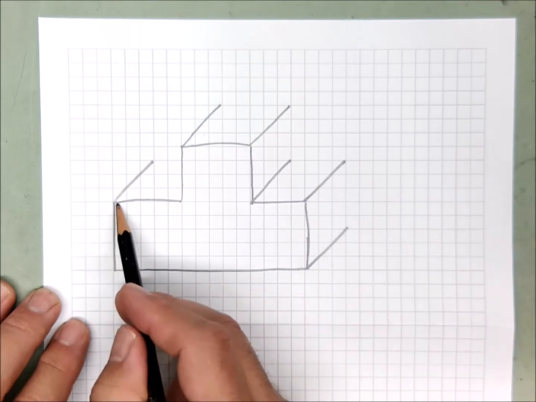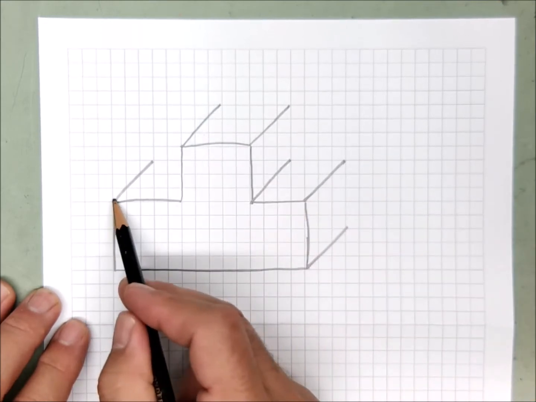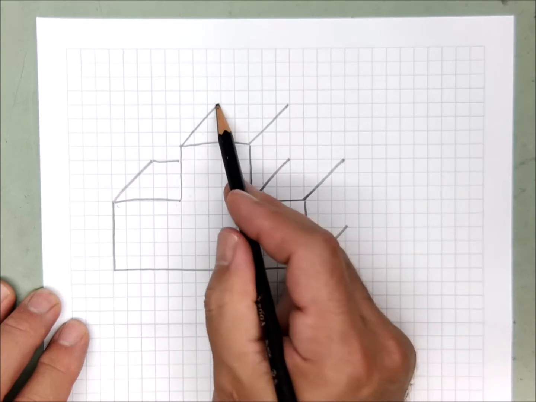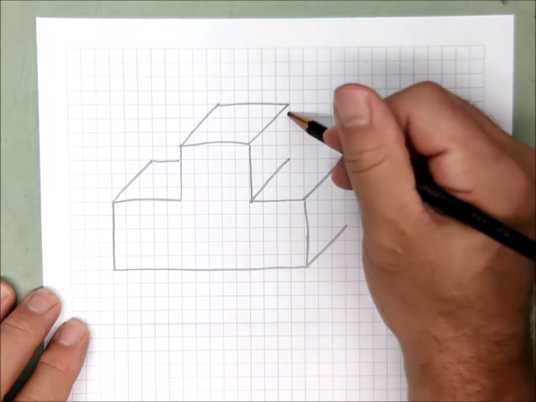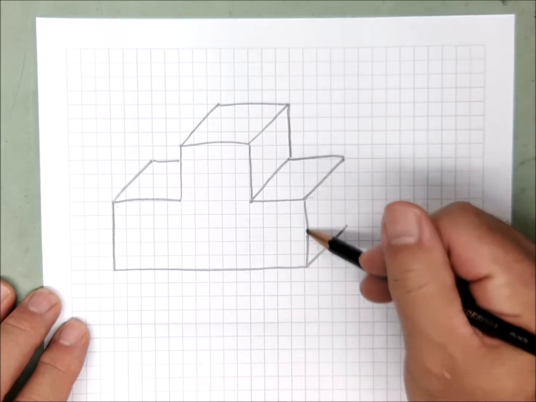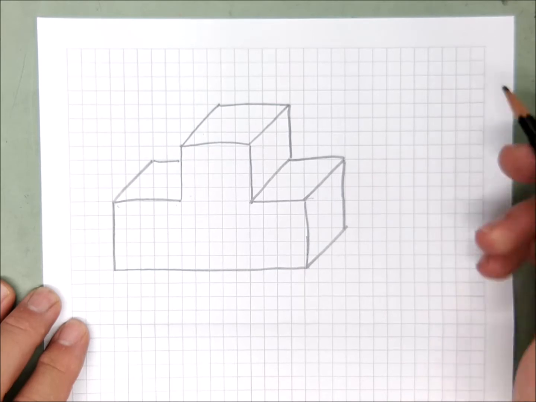Okay, and then whatever happened in the front will happen in the back. So line here goes to here, line here goes to here, vertical line here copied back there, horizontal line copied back here, vertical line copied back here.